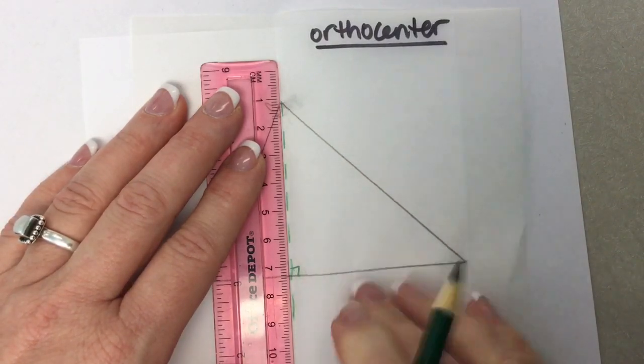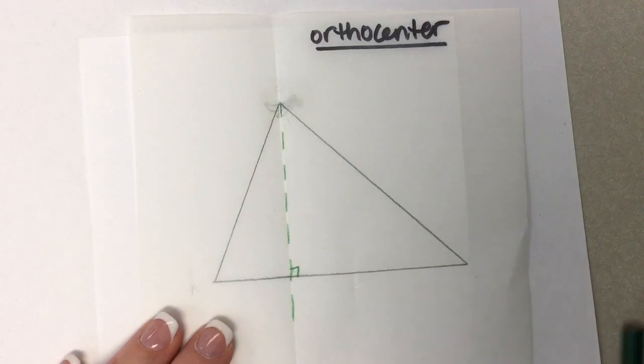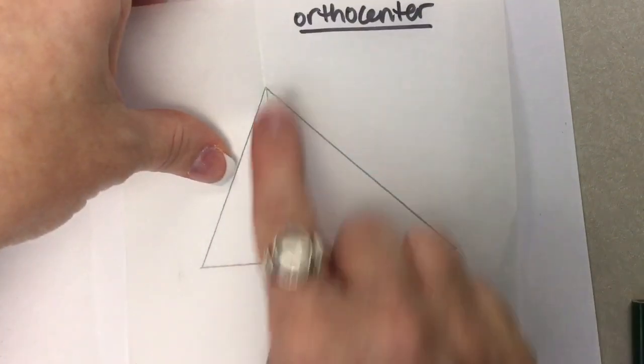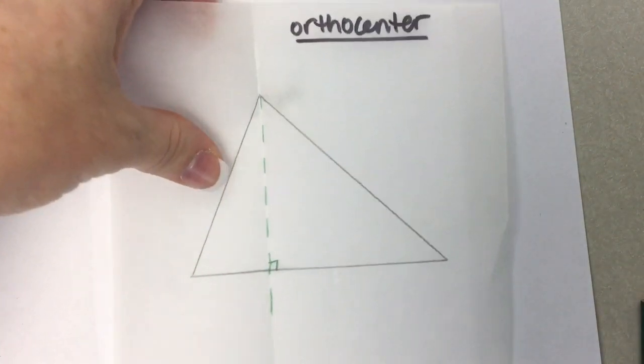And then we're going to use our little perpendicular symbol to indicate that it is perpendicular from the vertex to the opposite side.